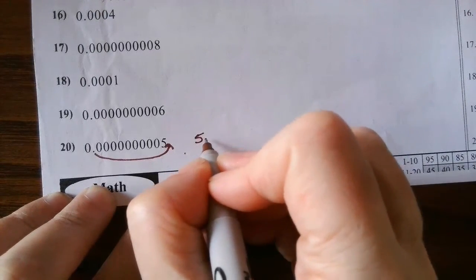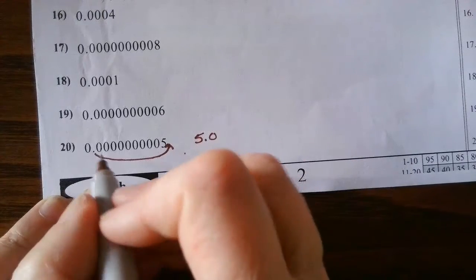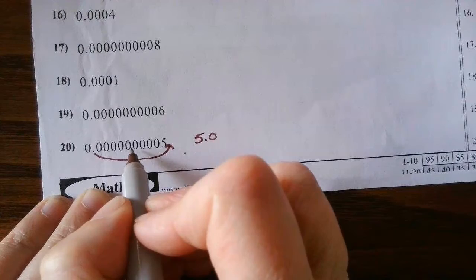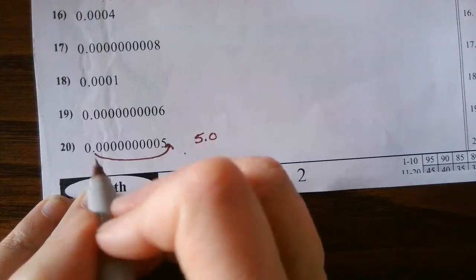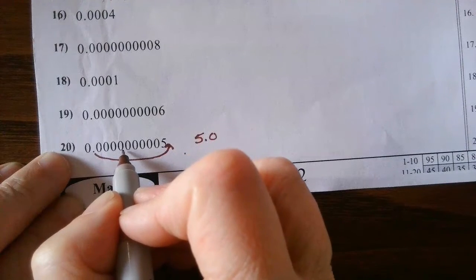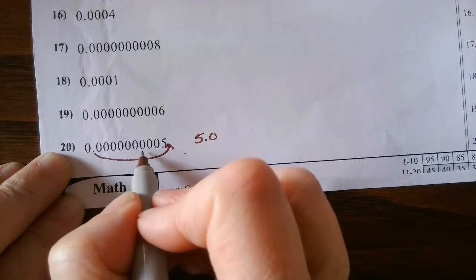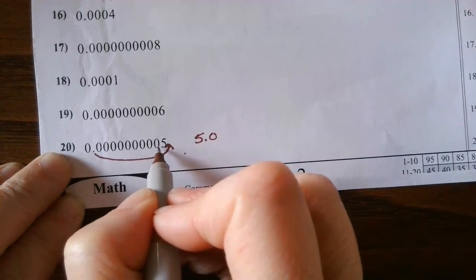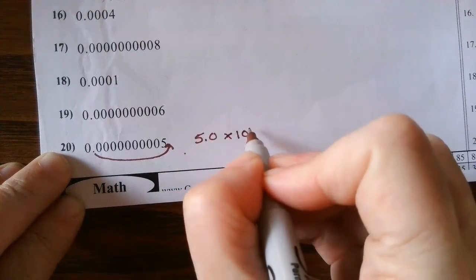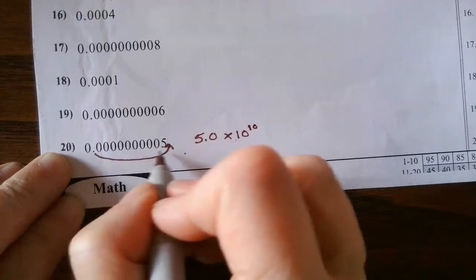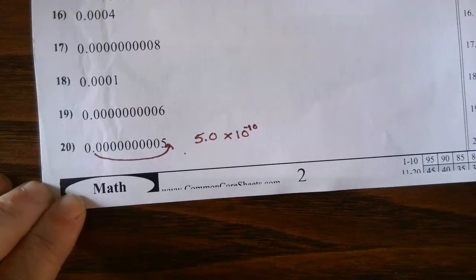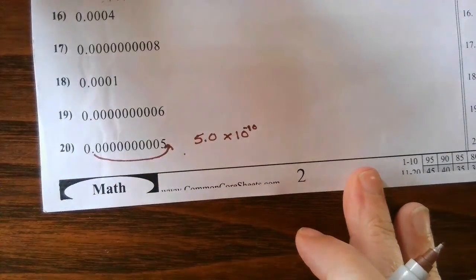So we know it's going to be 5.0 here, but how far did we have to move it to get it there? 1, 2, 3, 4, 5, 6, 7, I lost track here. 1, 2, 3, 4, 5, 9, 10 places, so it's times 10 to the 10th power, and it's a tiny number, so it's a negative. We have to be careful to have those negatives and positives in the right place.